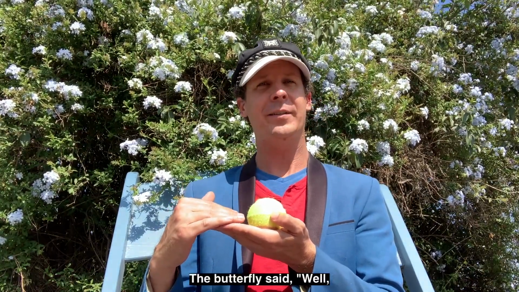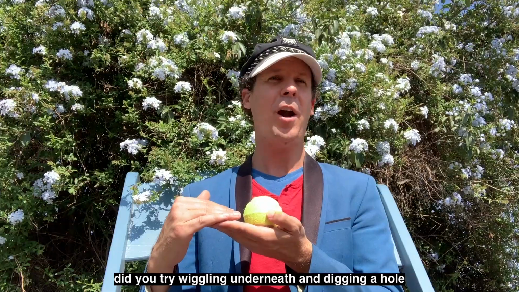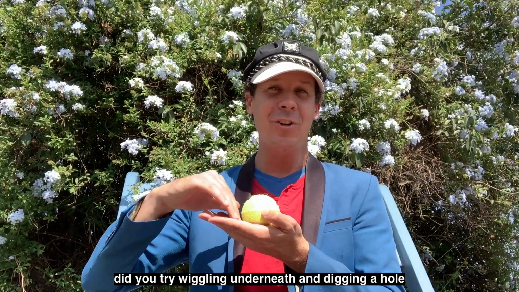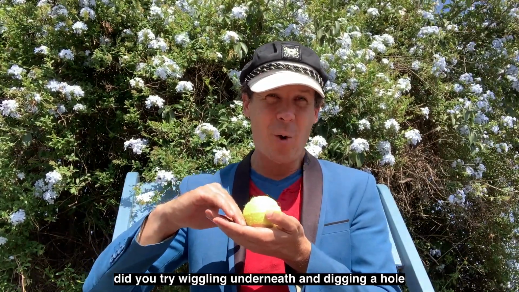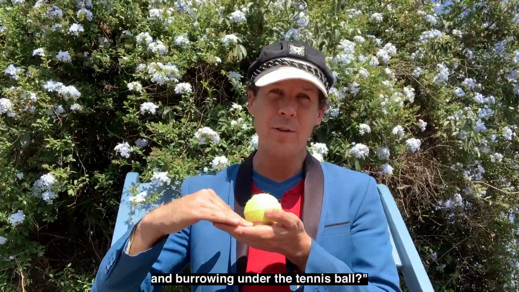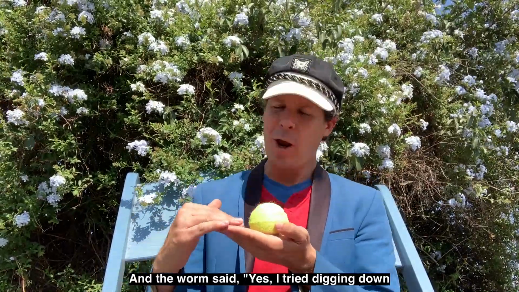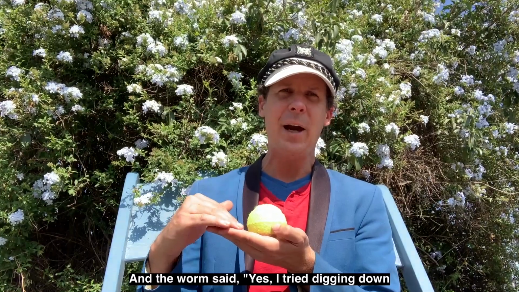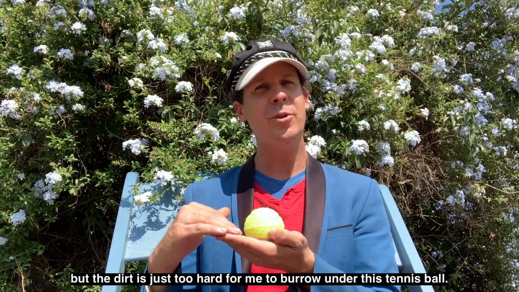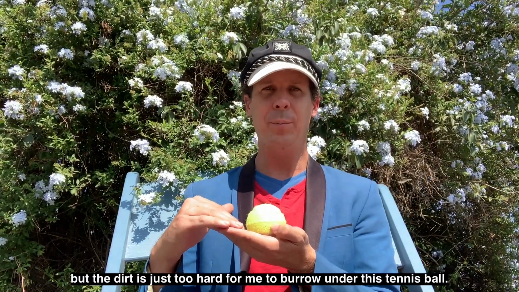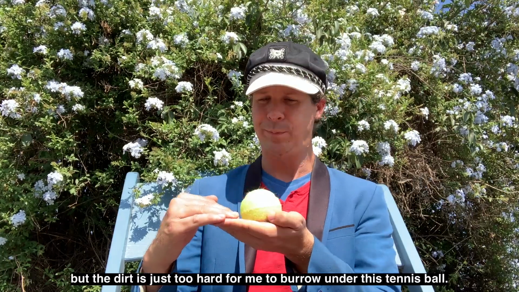The butterfly said, well, did you try wiggling underneath and digging a hole and burrowing under the tennis ball? And the worm said, yes, I tried digging down, but the dirt is just too hard for me to burrow under this tennis ball.